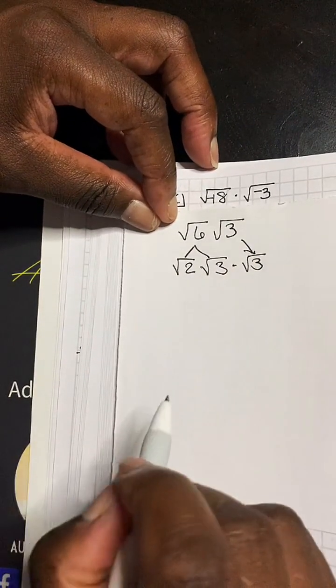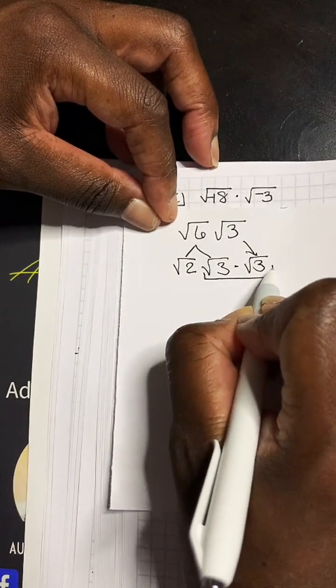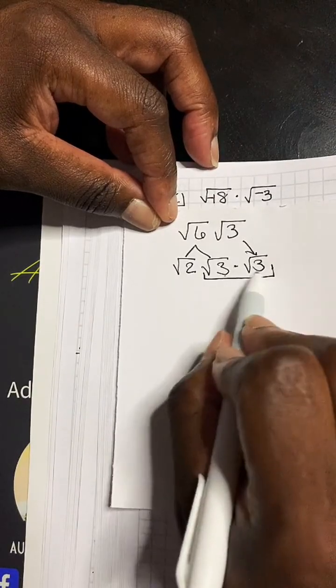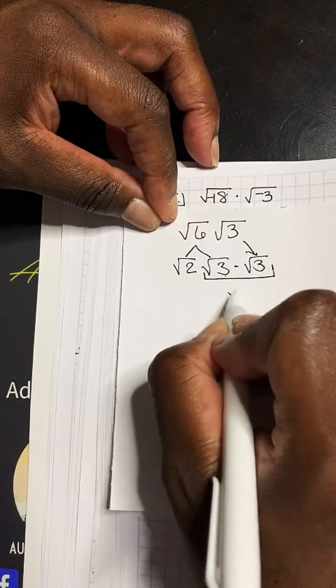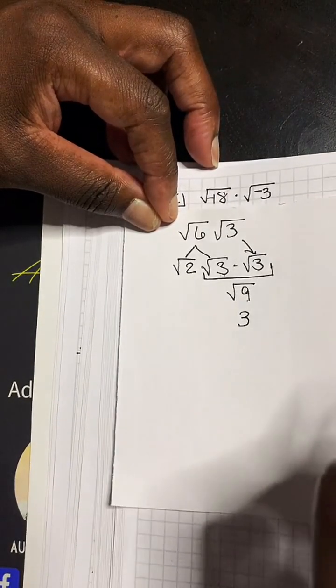But here's what you can do. If you notice you have two radicals with the same radicand, you can multiply those two. So square root of 3 times square root of 3 gives me the square root of 9, and the square root of 9 is 3.